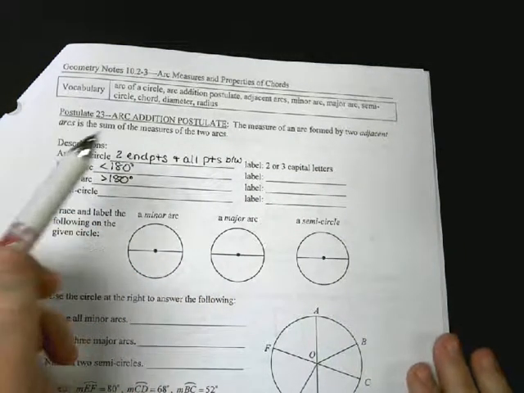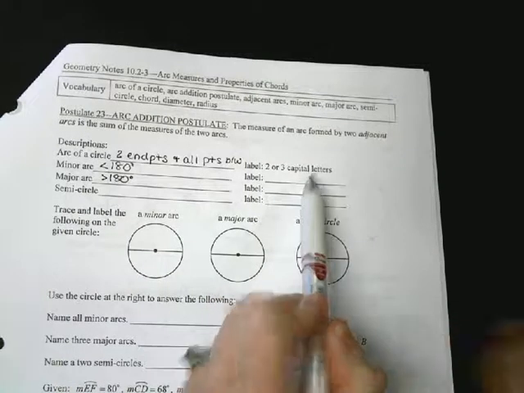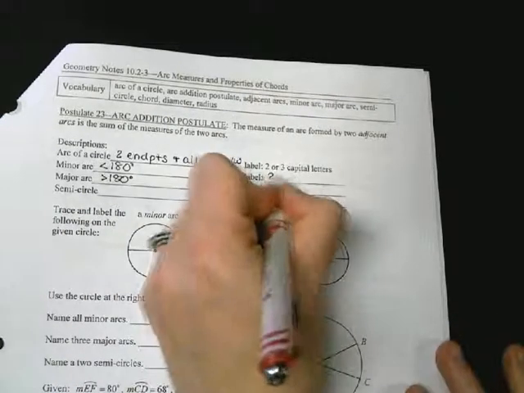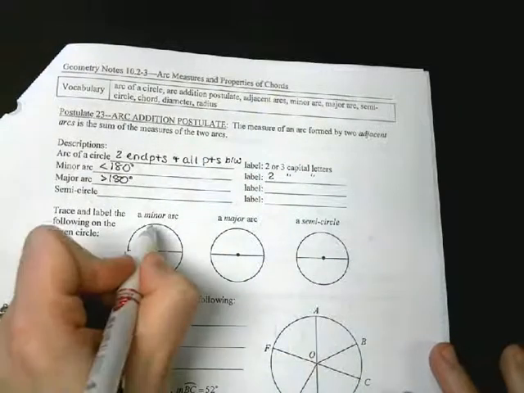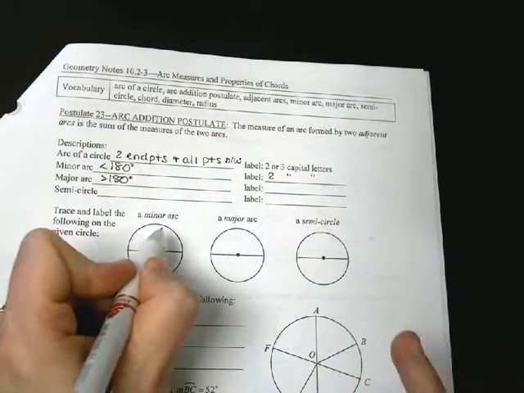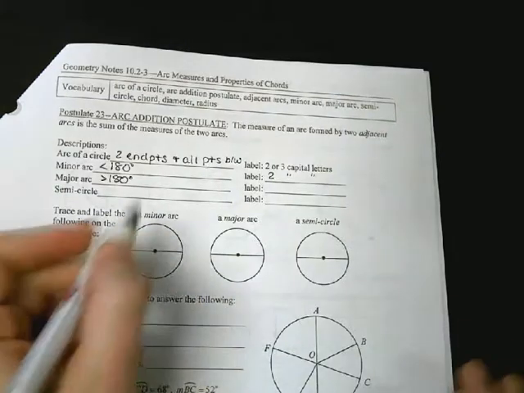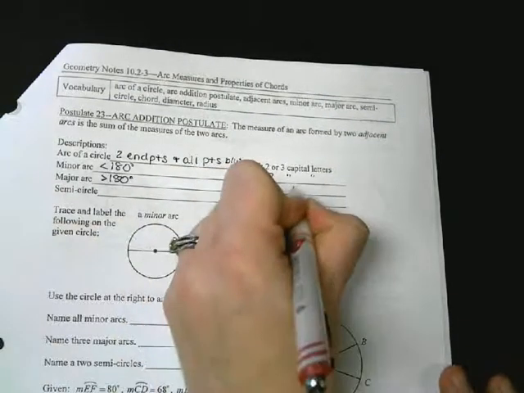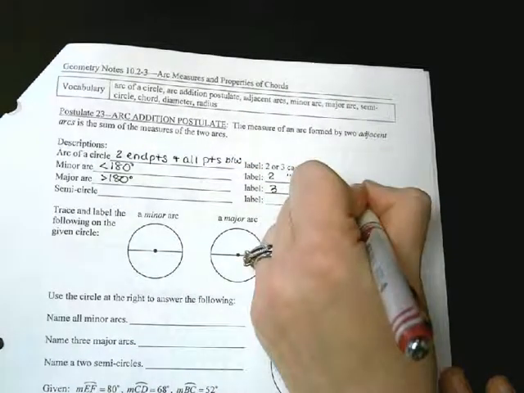Any arc could be labeled with either 2 or 3 capital letters. Minor arcs are just 2 capital letters. For major arcs, if you just have 2 points, you can't tell which direction around the circle you're going. So you want to make sure you have 3 capital letters, that middle point being a point of direction.